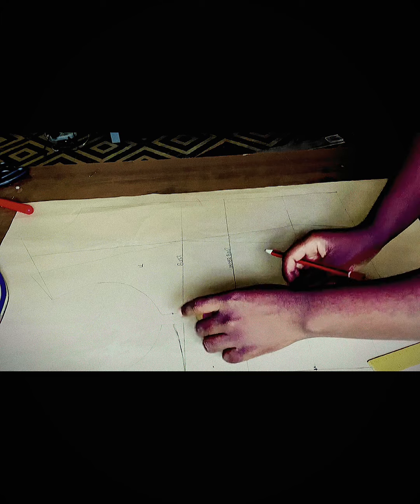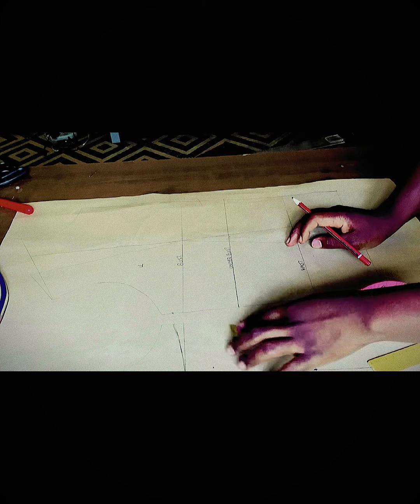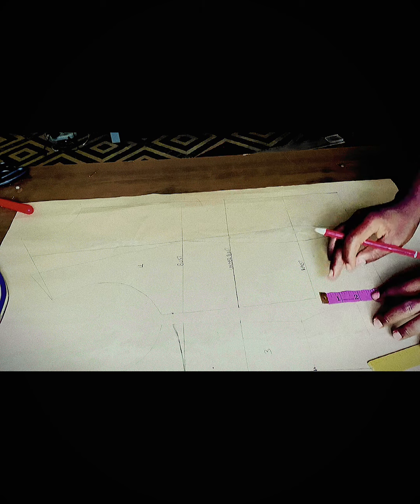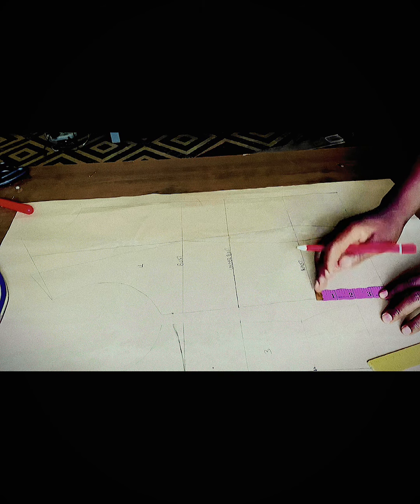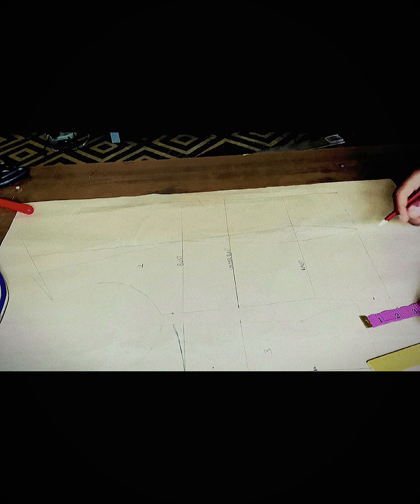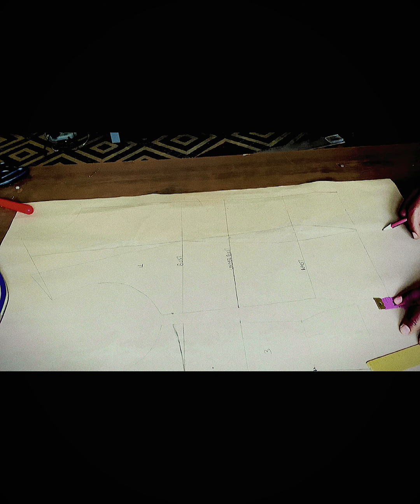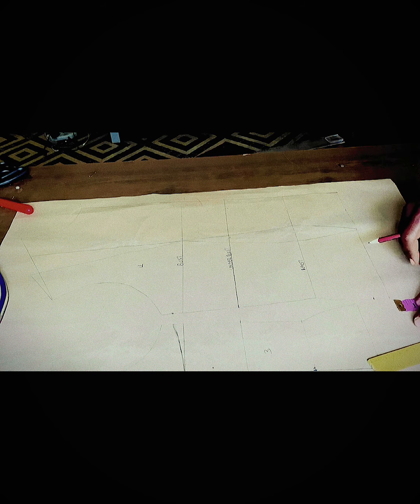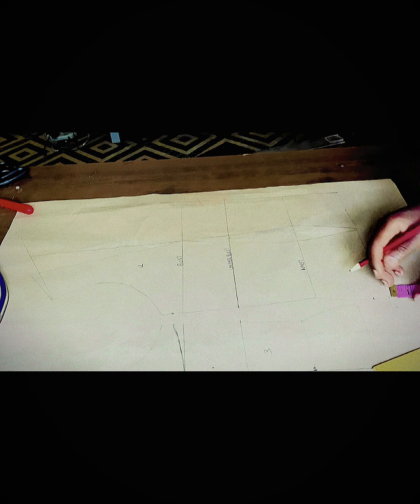Now, I don't know if it's clear, but my front bodice is longer than my back bodice. I will find the difference, and that is what I will now use to take out the excess. Whatever the difference is, I would take out the excess with it like I did. So that's 1 inch over there. That's the difference between the front and back bodice.